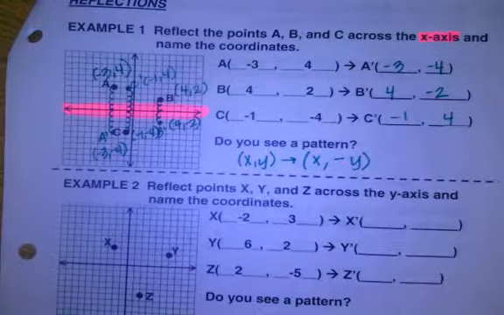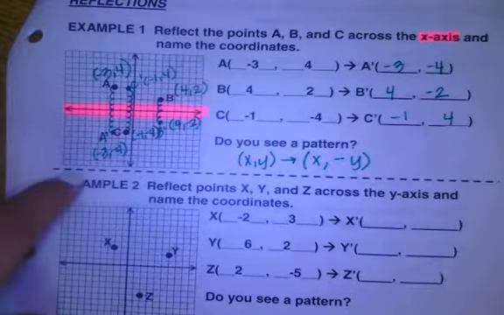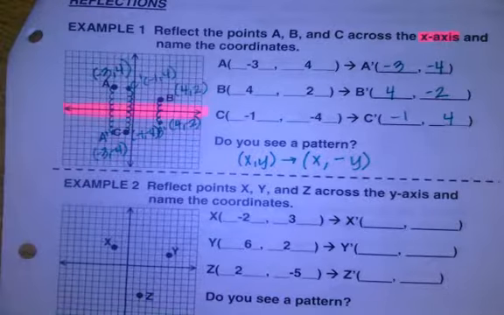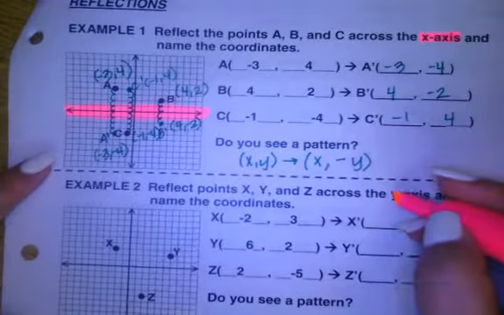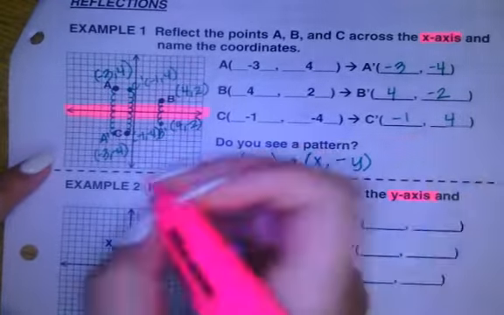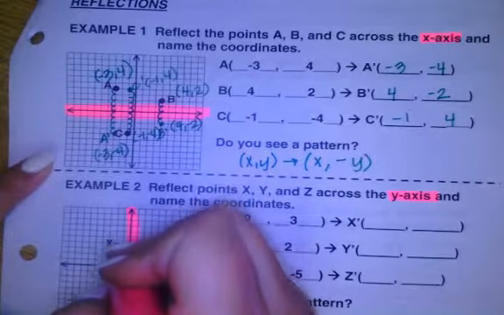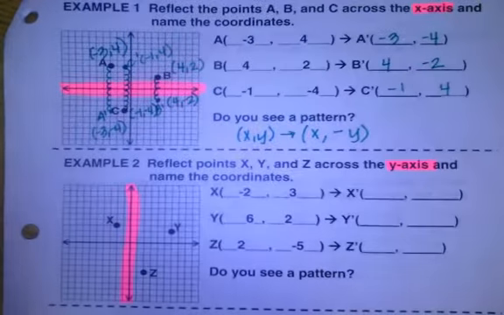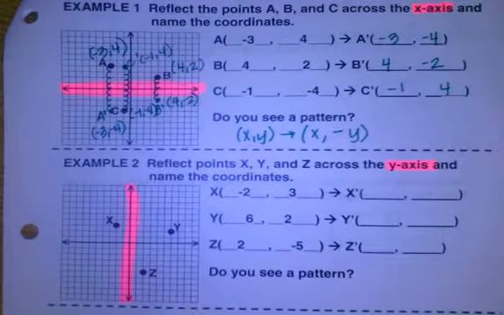Any questions with reflecting over the x-axis? Then on your own, I want you to try example 2. This time you are reflecting over the y-axis, so make sure you're highlighting your axis. Reflect over the y-axis and write your coordinate notation.